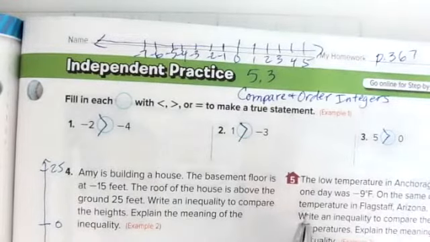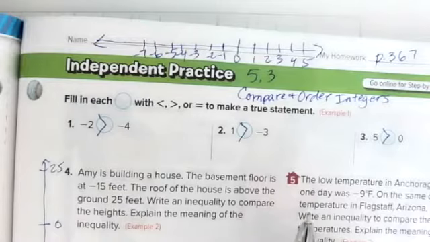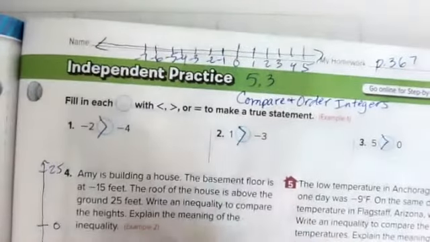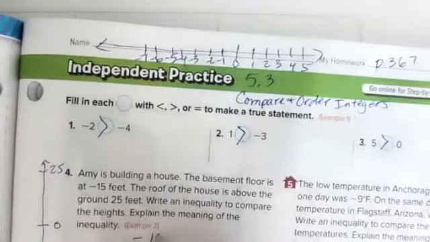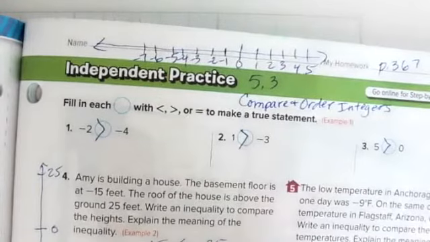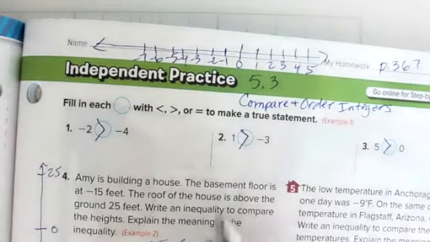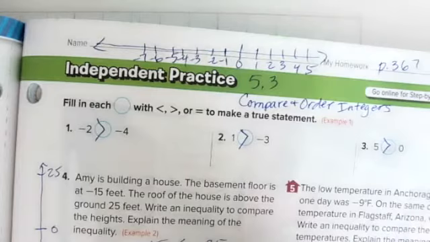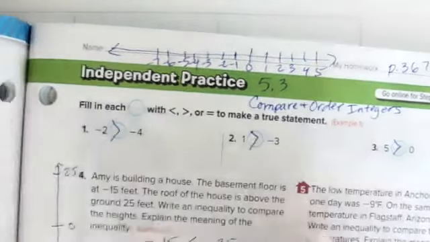So if we're just looking at the heights, we have -15, and then we have 25. So -15 is less than 25. And the explanation would be: the roof of the house is at a greater height than the basement floor is deep.